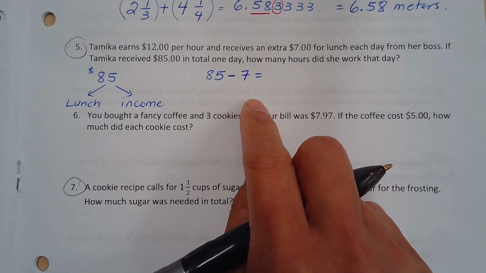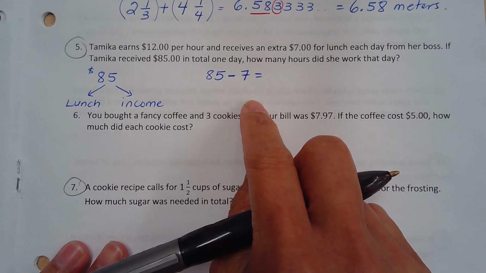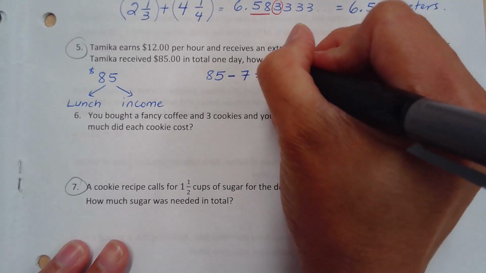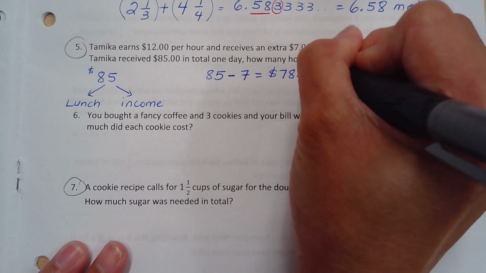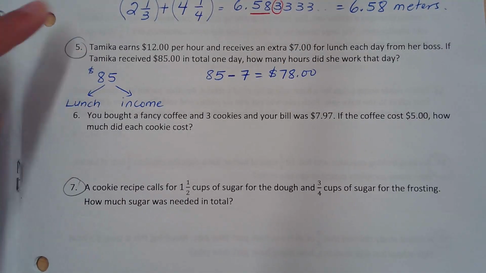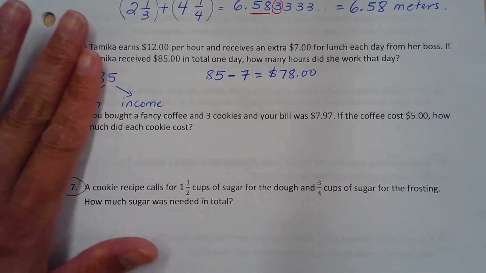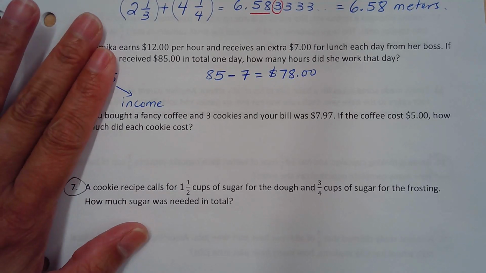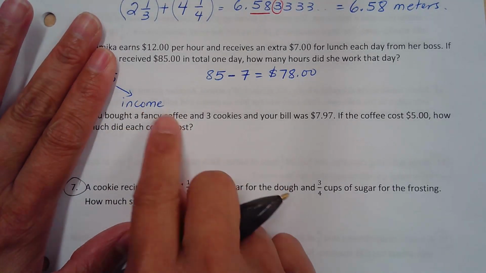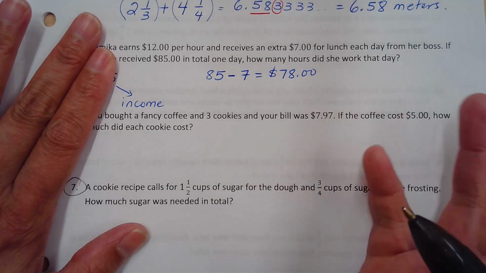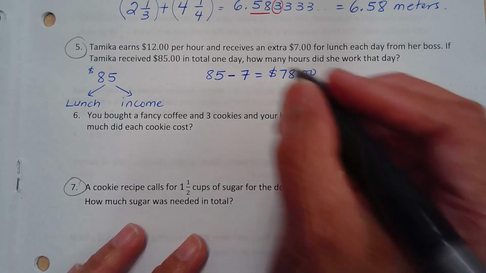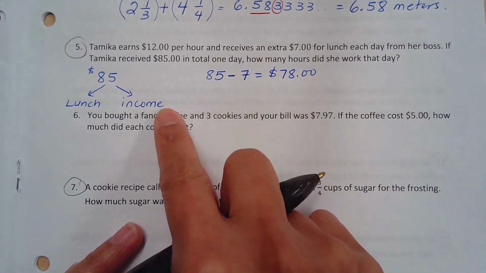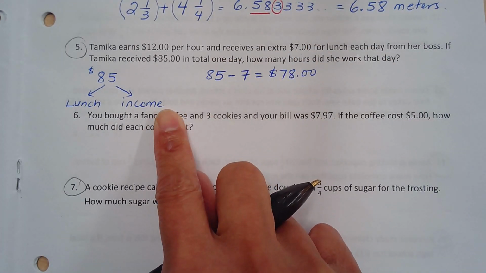$85 minus 7. And that takes us to $78. Okay? So from the $85, if we just take the lunch away from it, what's left over? Just the income part, right? That's what's left over. Now, because it's $78, how do we calculate the income?